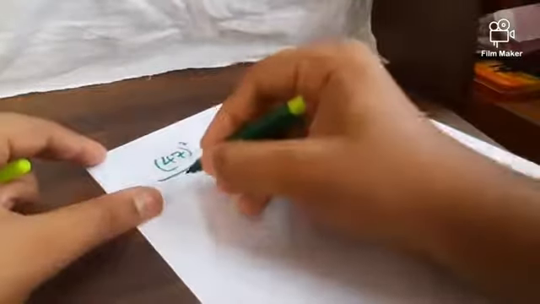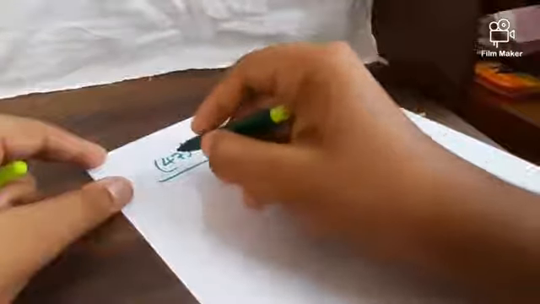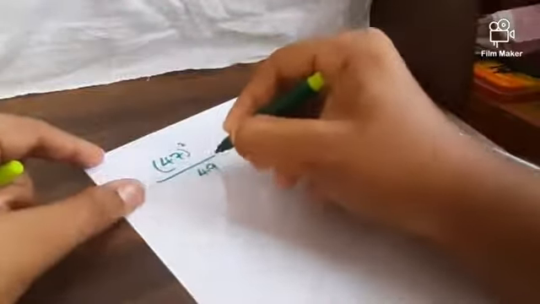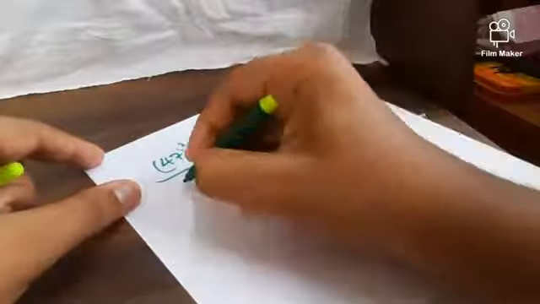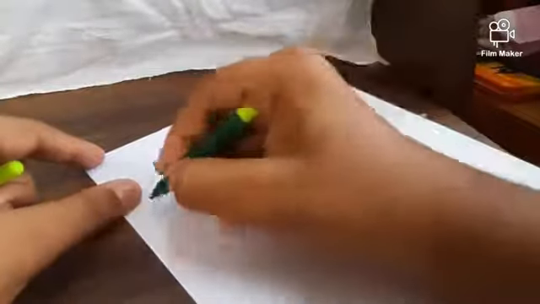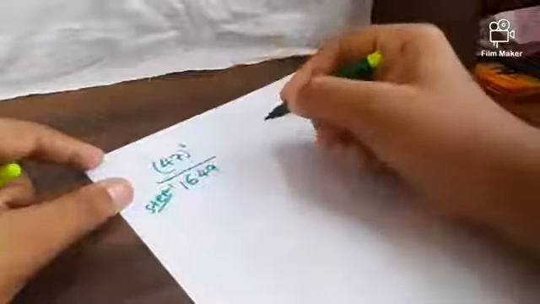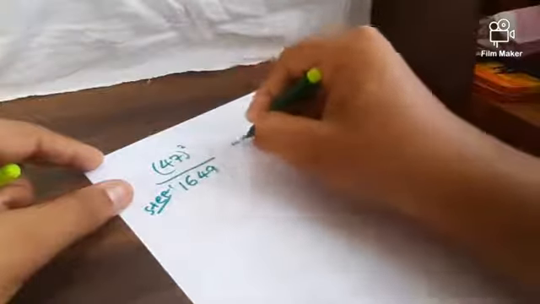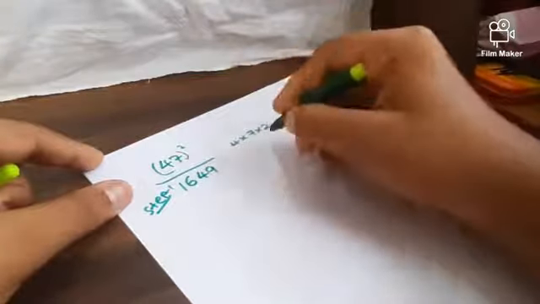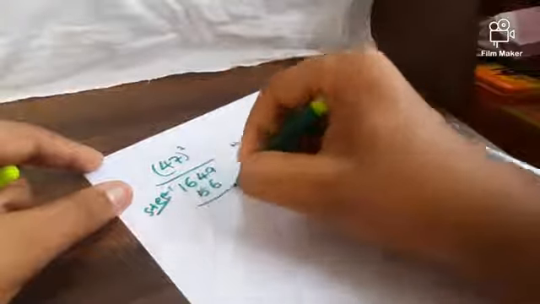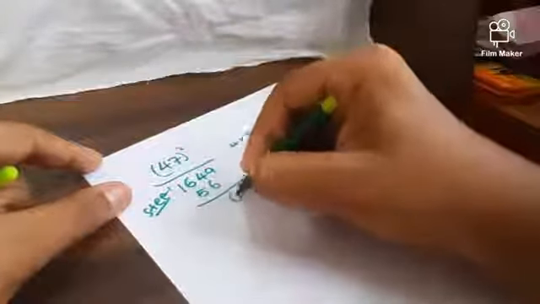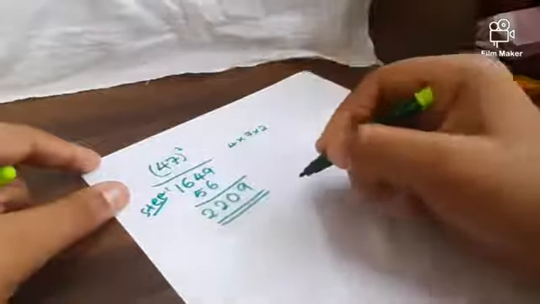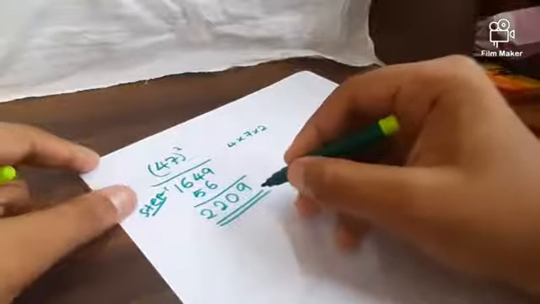How? First of all, write the square of each term here. That is 7 square, which is 49. Then 4 square, which is 16. This is step 1. Next, we want to multiply these numbers. That is 4 into 7 into 2, which we all know is 56. Just add it. We got the answer as this. This will be the square of 47.